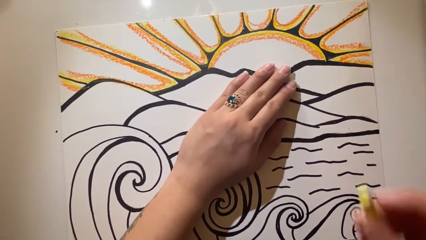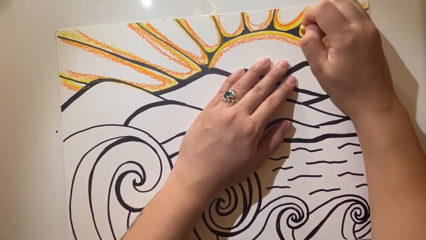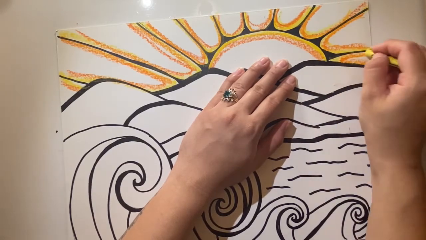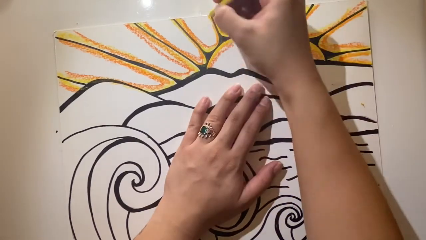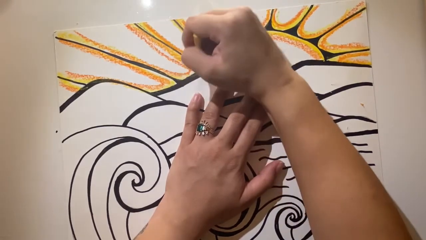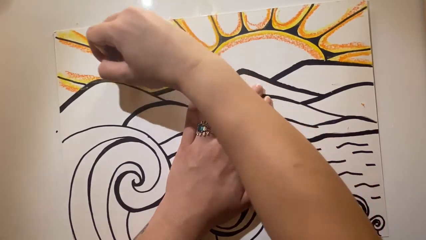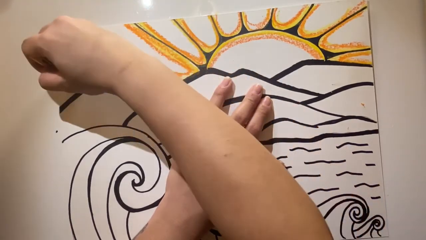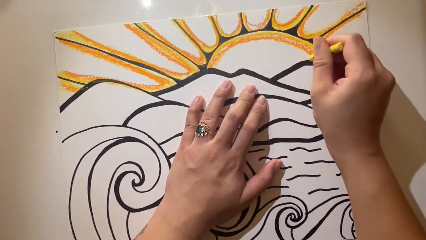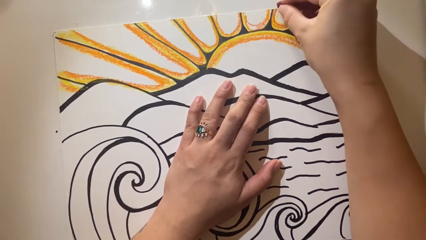And then you can go ahead and do like another type of yellow if you'd like. I'm doing a lighter yellow. And then you can also include a little bit of red, not too much, just a little.